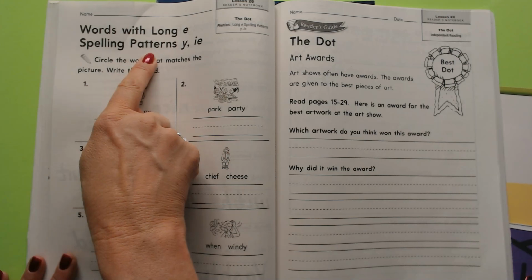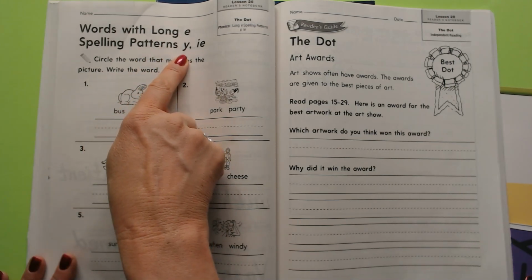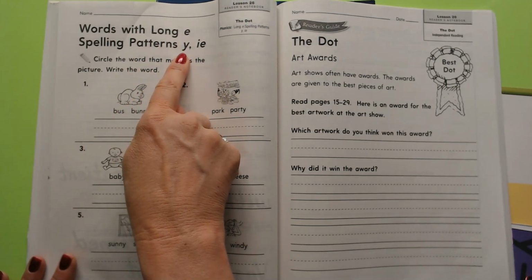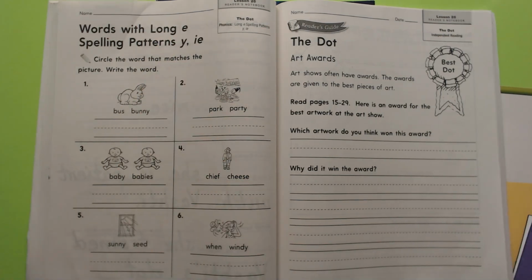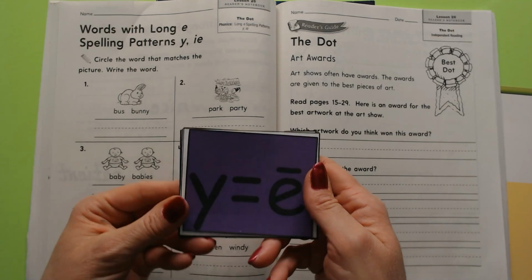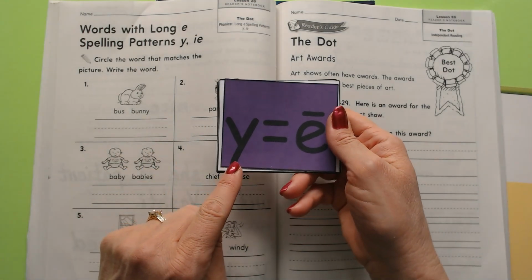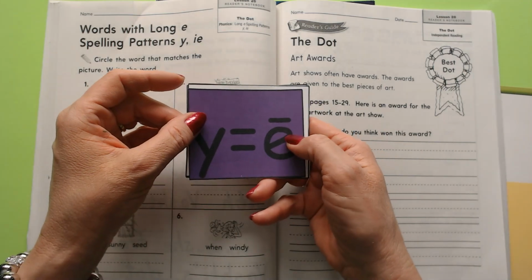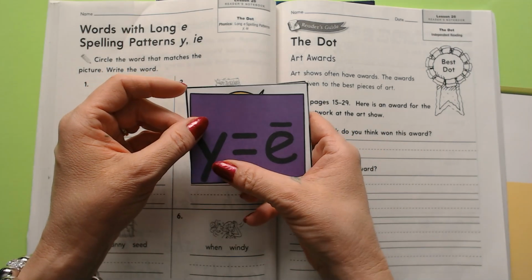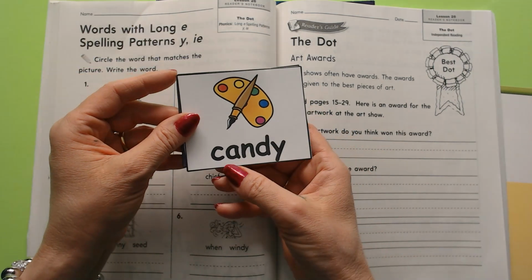spelling patterns, Y and IE. Basically, the Y and the IE are going to spell the long E sound. So we're going to have a little practice and then we'll get right to it. Okay, so when you see a Y at the end of a word, especially two-syllable words, that Y is going to make the E. It's going to spell E, like candy.